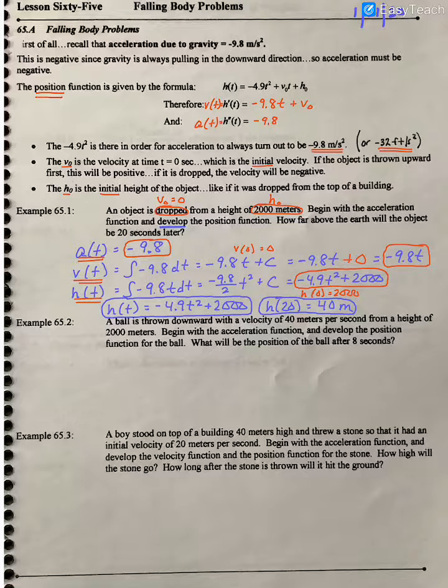Okay. Officially, I showed myself developing it. We could have even shown a little bit more work of finding our c values, but again, since they were both values at time 0, it made it pretty easy to just plug the numbers in.